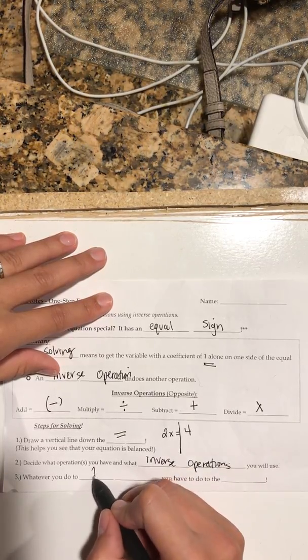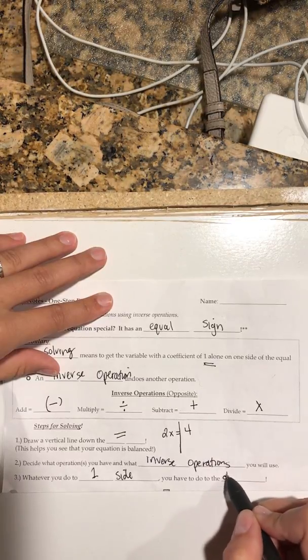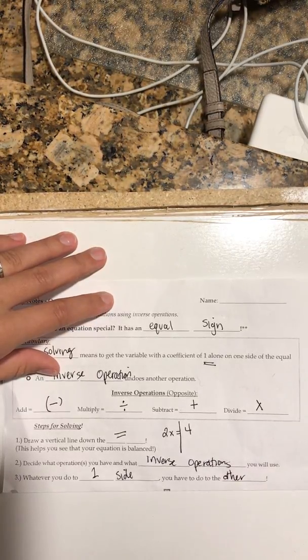Whatever you do to one side, you have to do to the other. That is what keeps equations balanced.